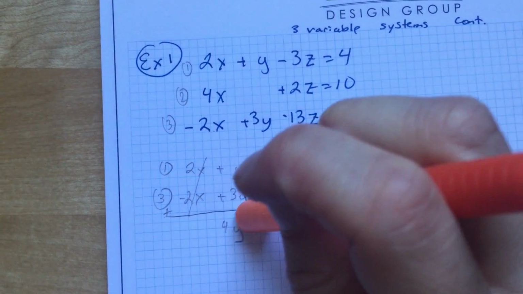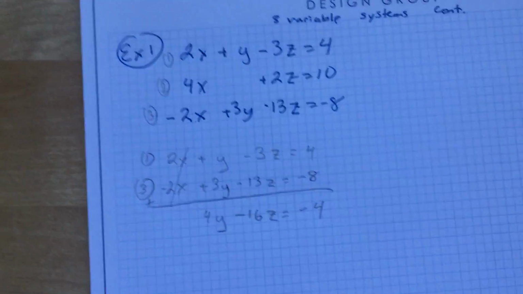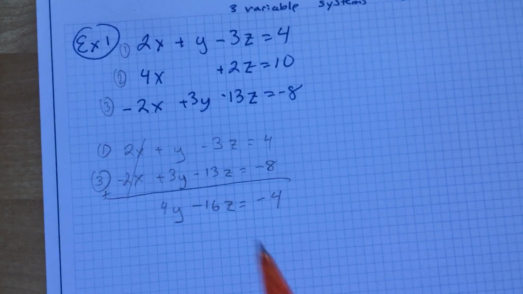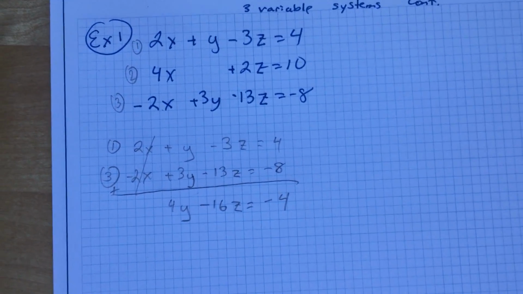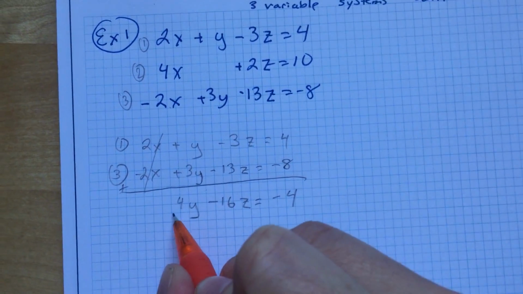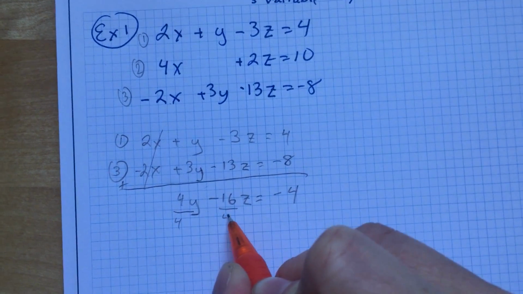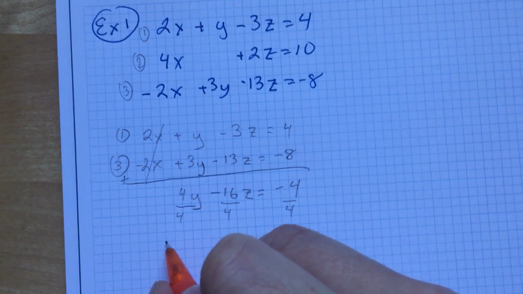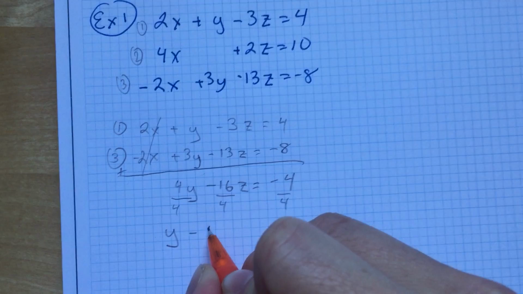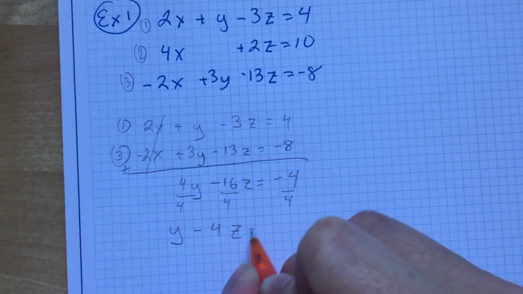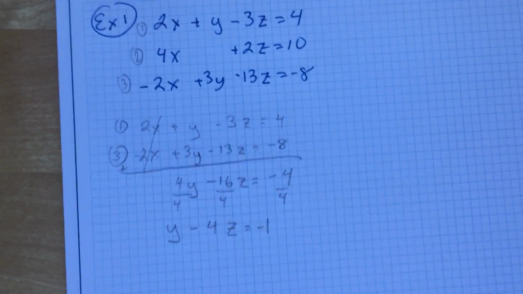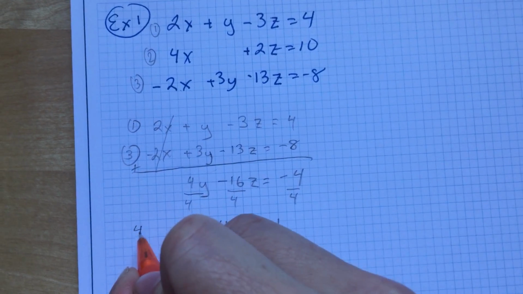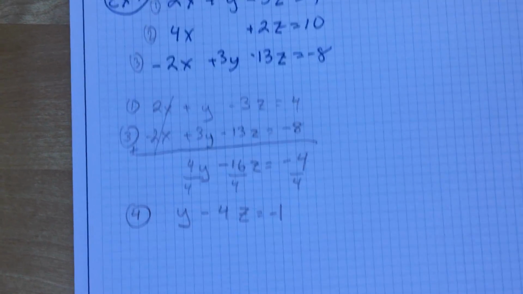Now, before I call this my fourth equation, I notice that 4 goes into all three terms. So I'm just going to go ahead and simplify it right now. Make my life a little bit easier. So I'm going to get y minus 4z is equal to negative 1. Brand new equation, never seen it before. So call that number 4.